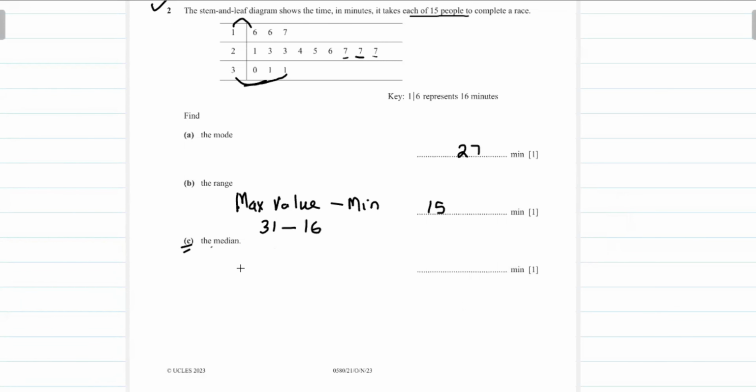Part C, the median. Median is the middle value of the data. The middle value of the data is found by 15 plus 1 over 2, and that's equal to 8. Eighth position, this is the position of the middle value. Therefore, the eighth position of the data is the answer. Here is the eighth position.